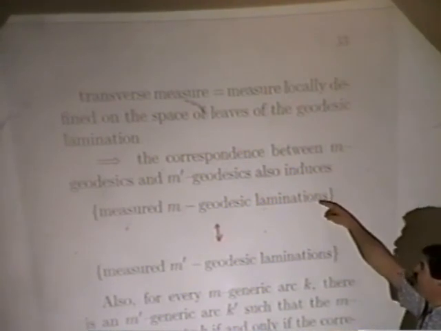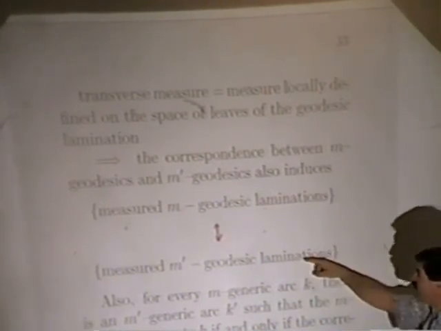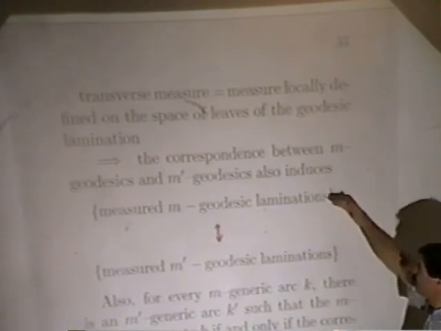Now, the transverse measure, intuitively, is a measure locally defined on the space of leaves of the geodesic lamination. Again, because of the correspondence, that gives you a translation between transverse measures for an M geodesic lamination and transverse measures for the M prime geodesic lamination. So these spaces of measured laminations are also the same. If you think a little about it, you can also show that the correspondence preserves the piecewise linear structure. You have to work a little more, but this space, as a piecewise linear manifold, is metric independent. That's why topologists are really interested in that.